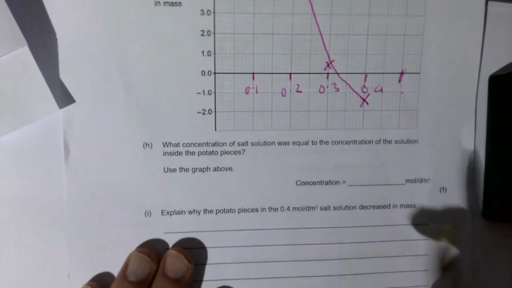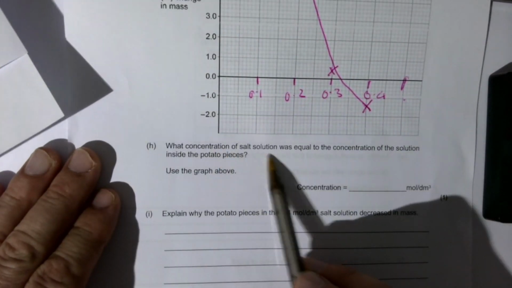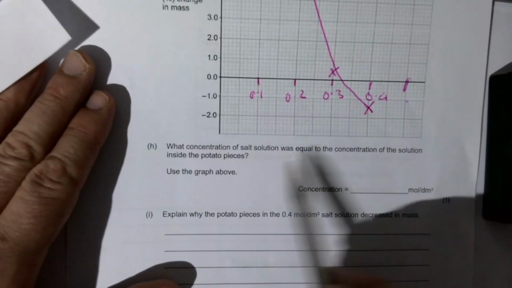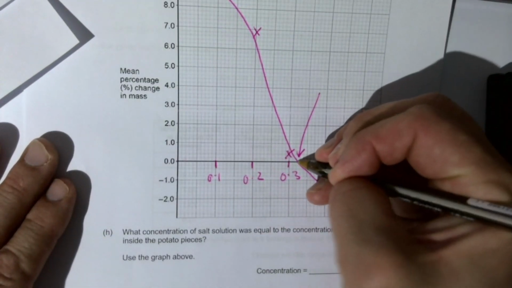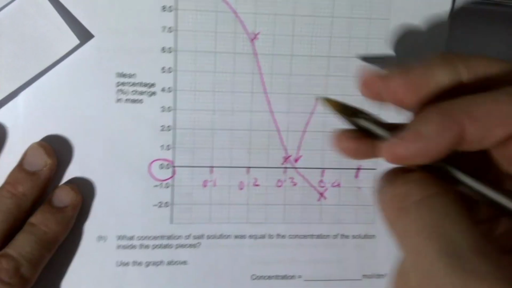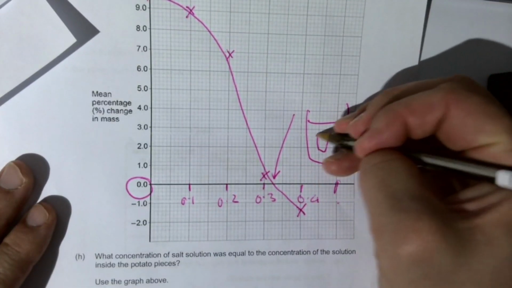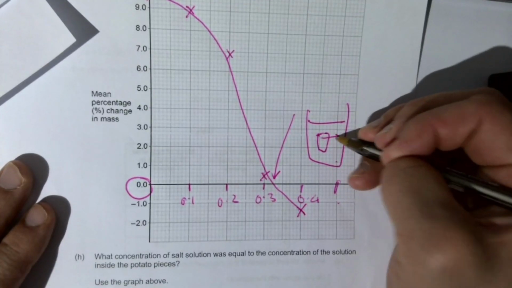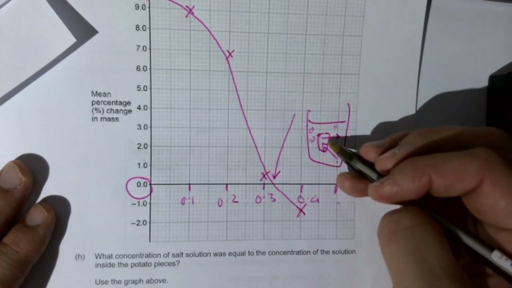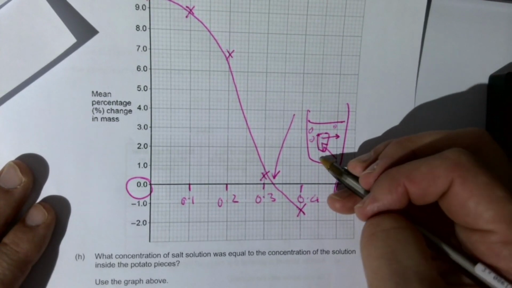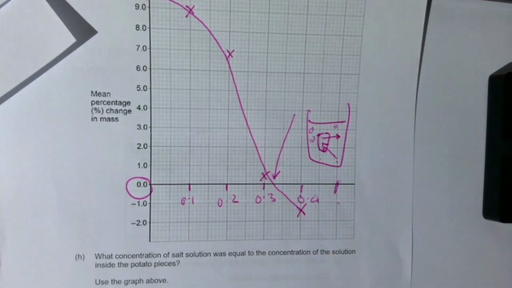Now, what was the concentration of salt solution? It was equal to the concentration of solution inside the potato. Remember, where it crosses the line, there is no increase. So your potato in the solution, water moves in, water moves out at the same rate, because the number of salt particles within are exactly the same as on the outside.